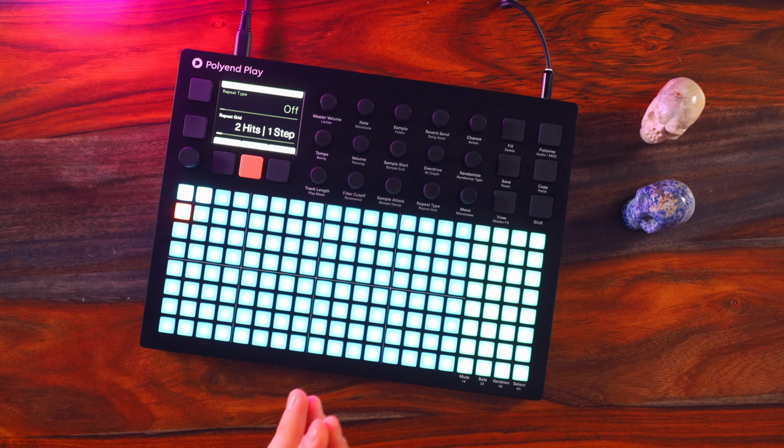I think that pretty much covers it, my first impression specifically on the sequencer of the Polyend Play.